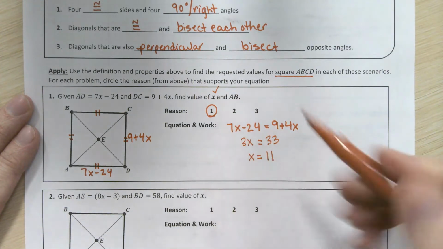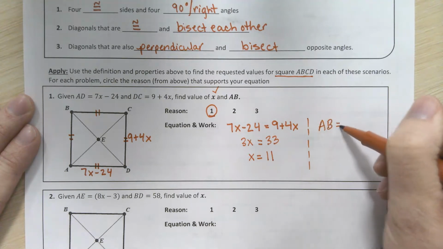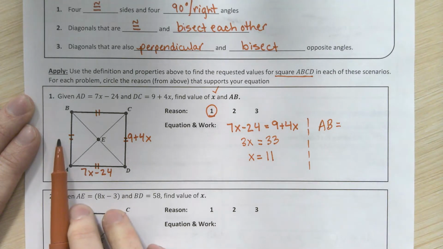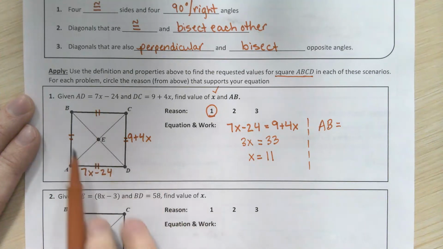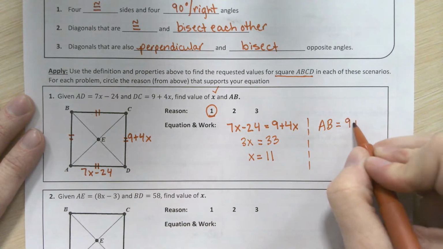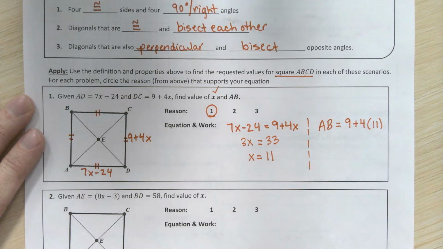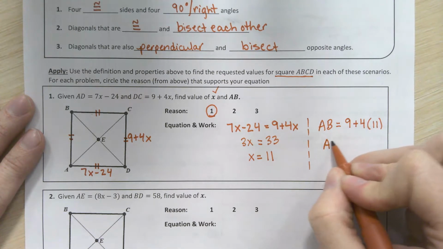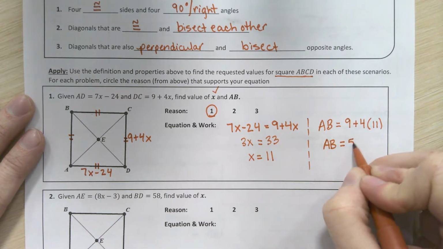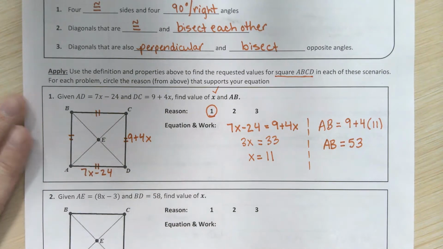The second request for this problem is that we think about what AB is equal to. Now, AB is a side that's empty, but remember, all of our sides are congruent, so it really does not matter which of these expressions we pick. We can take either one, and we can plug our x in, substitute that value, and that should give us the length of segment AB, as well as all of the other sides of that square as well.